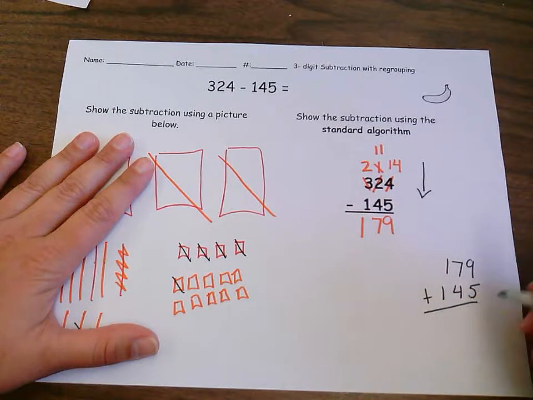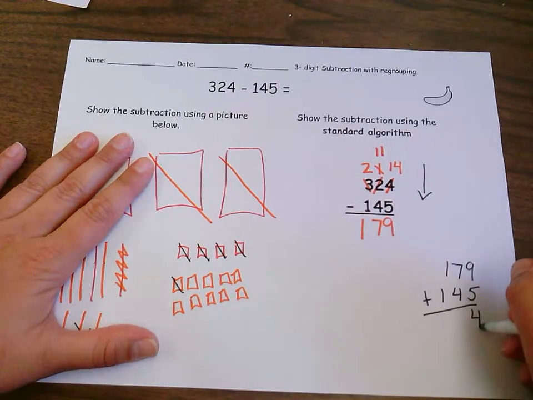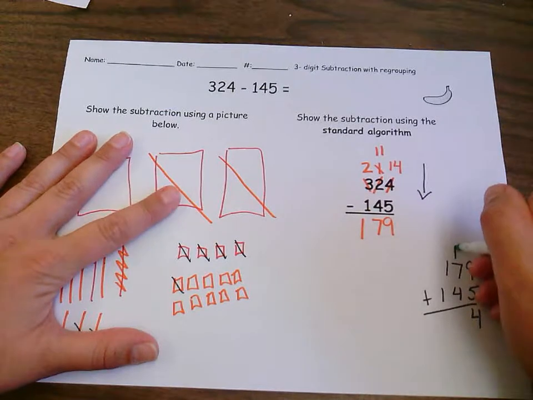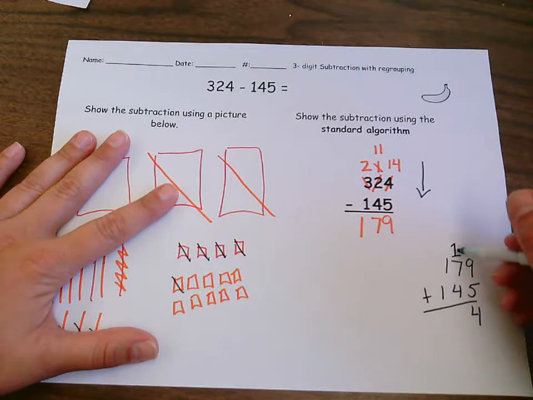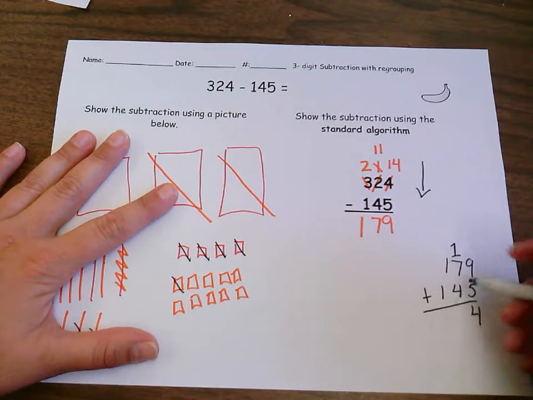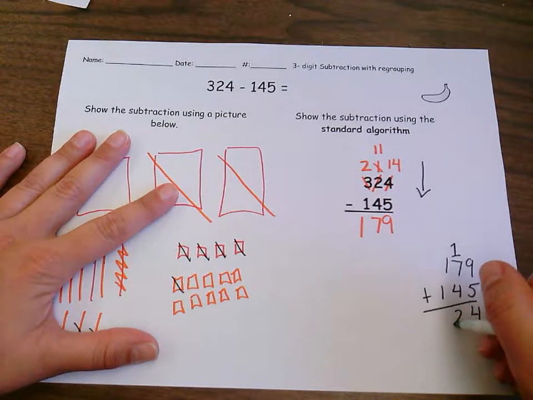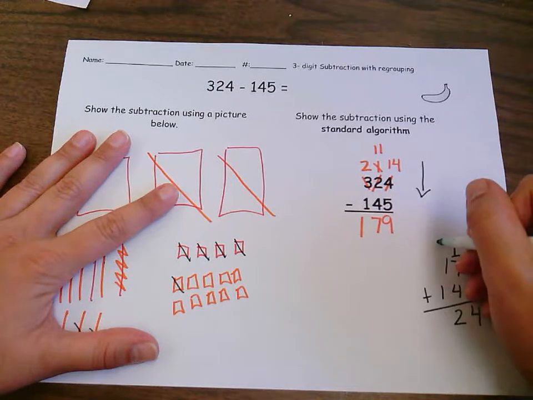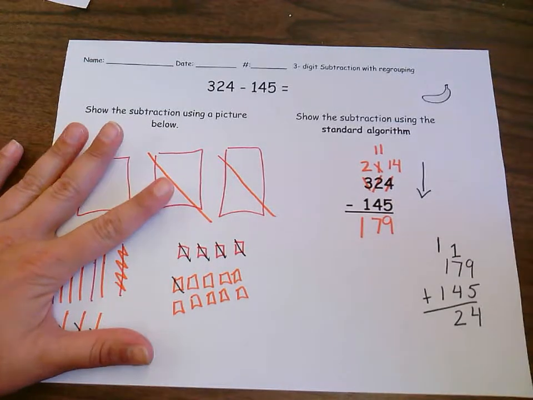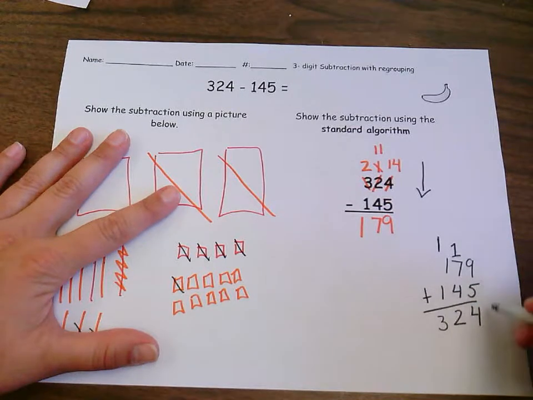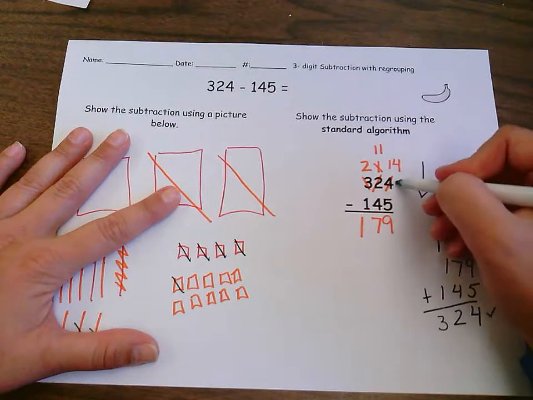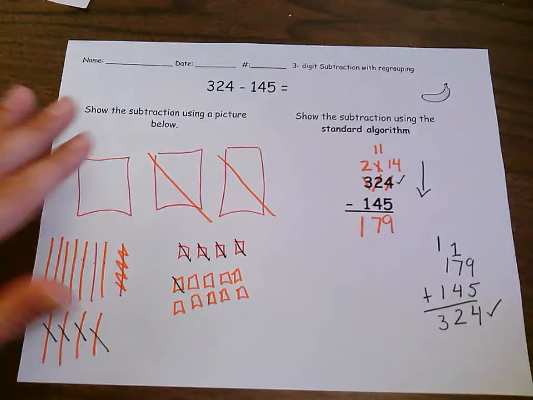9 plus 5 is 14. I put my 4 ones down here, and I carry my 10 up to the top. 7 plus 1 is 8, plus 4 is going to give me 12. I'll put my 2 tens down here and bundle that 100 up there. And then I have 1, 2, 3 to equal 324, which is exactly what we started with over here.